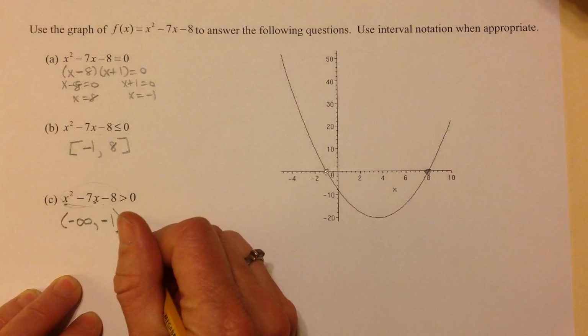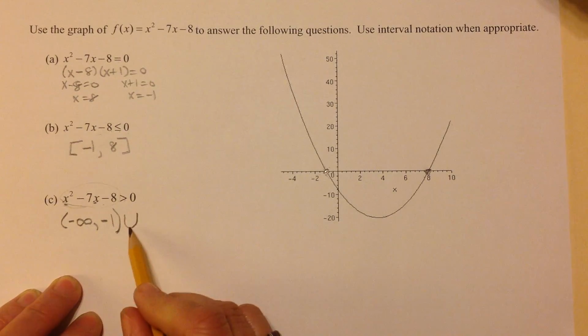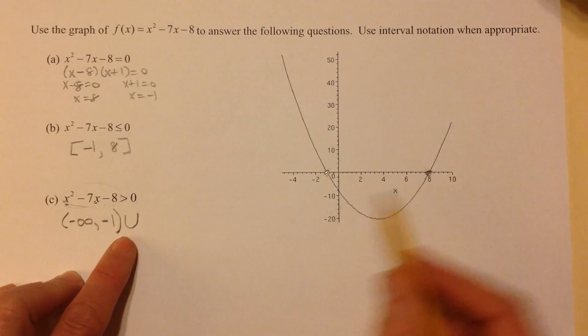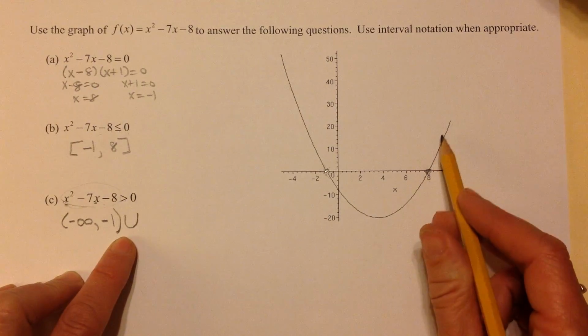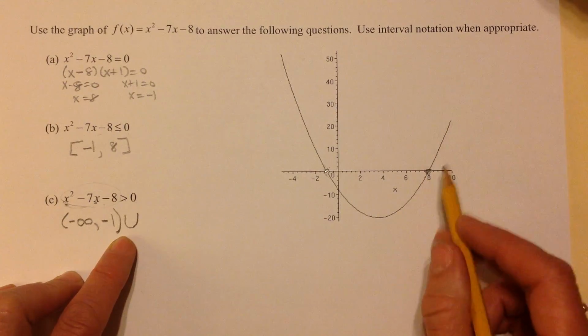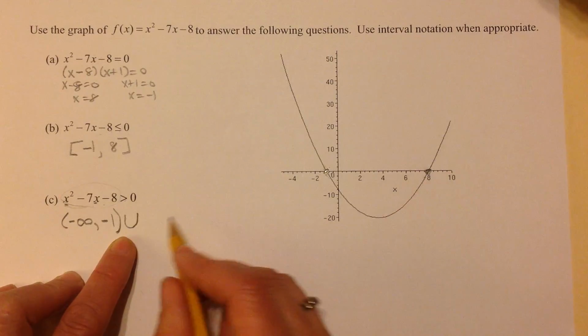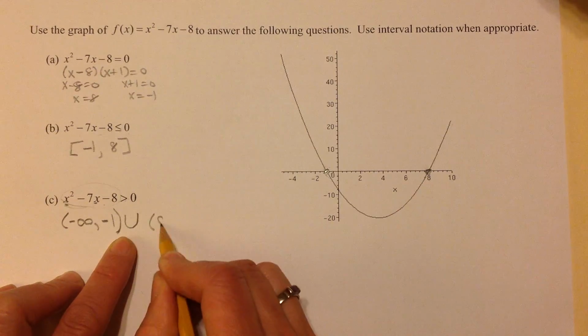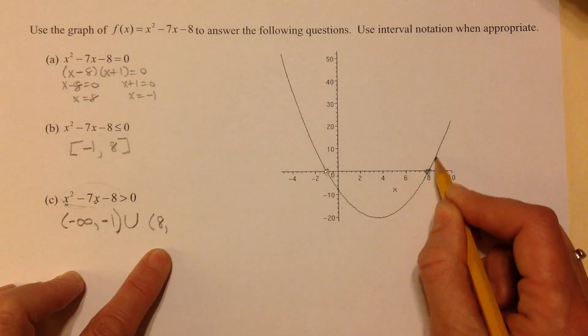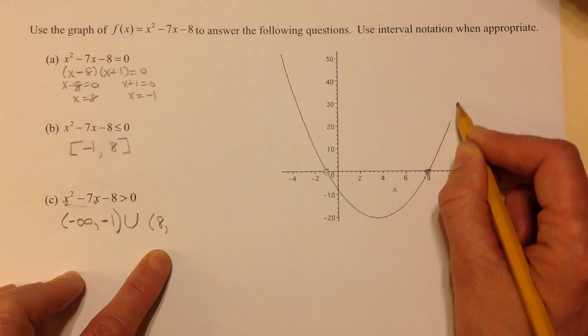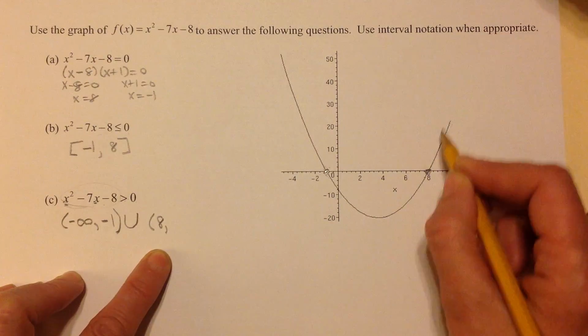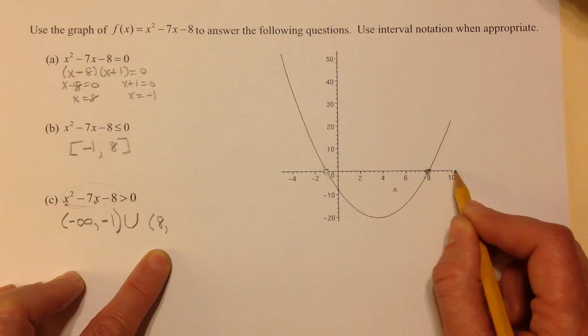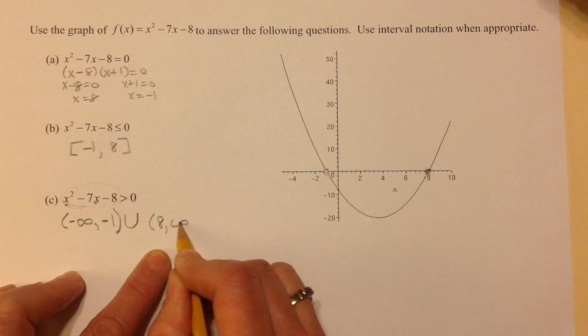Now you can use the set notation union. I wouldn't mind if you just separated with a comma. We have a second region where the graph is above the x-axis. It starts at 8. So again, because there's no equal to, I need a parenthesis. And then from what we know about parabola graphs, it's going to continue on up, being above the x-axis. Those x values proceed on out to infinity.